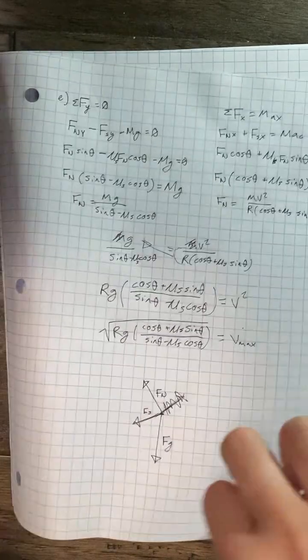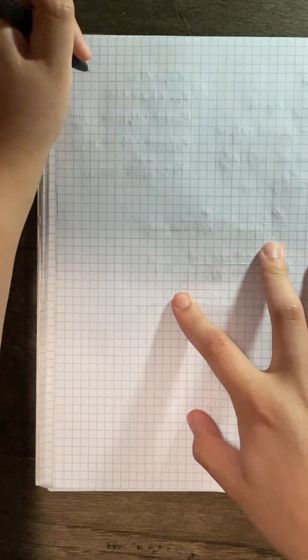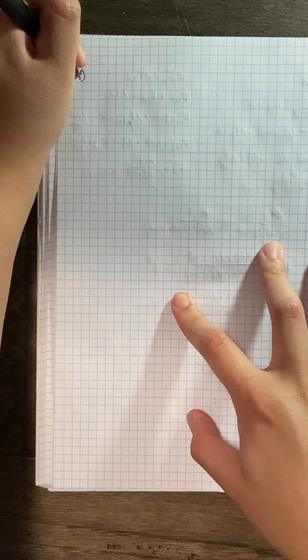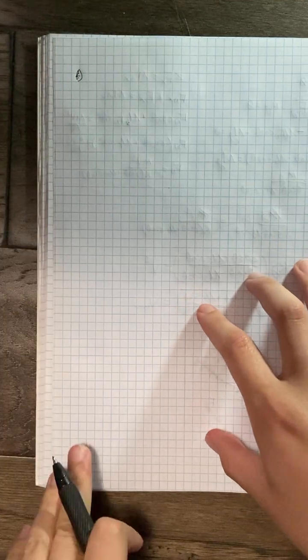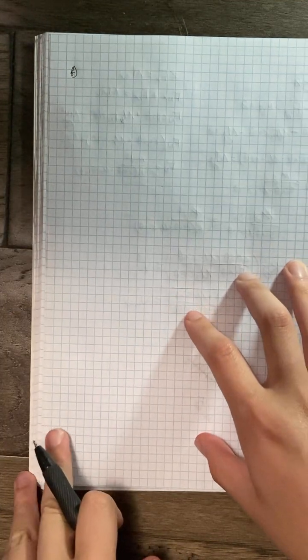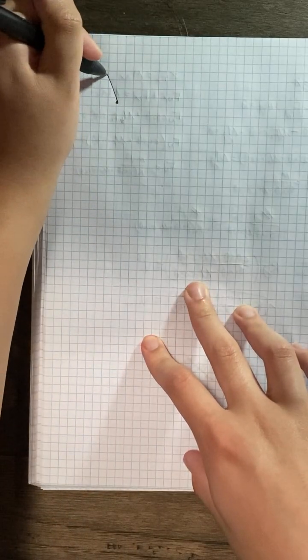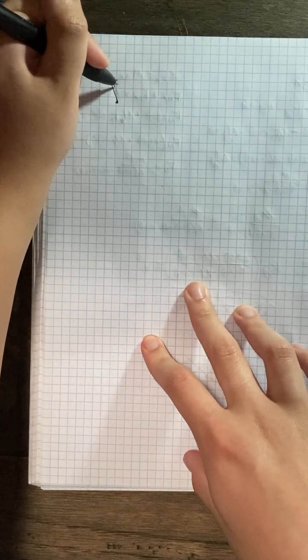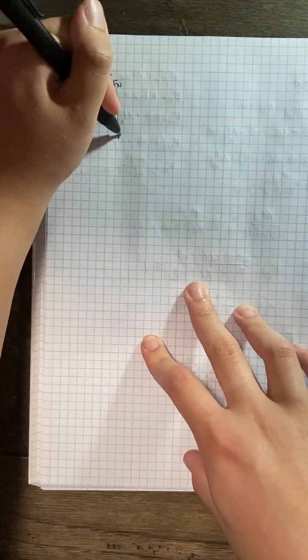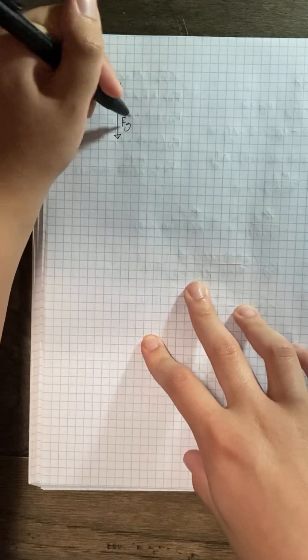So for letter G, it's asking us to find the equation for the minimum acceleration or the minimum velocity of the problem. The free body diagram would look like this.